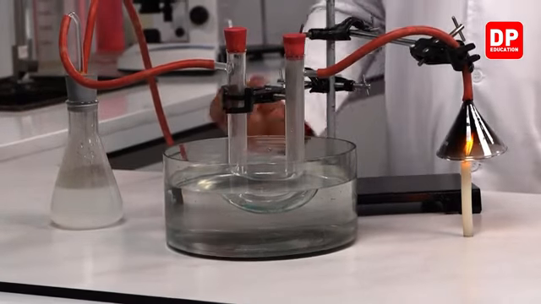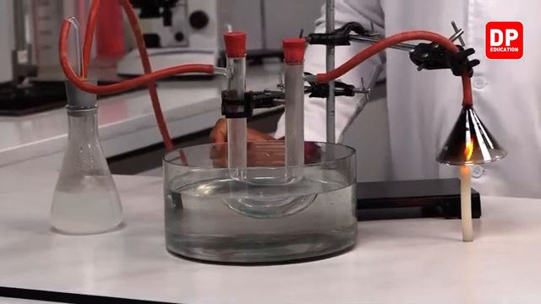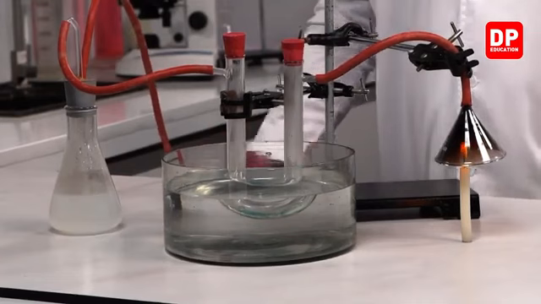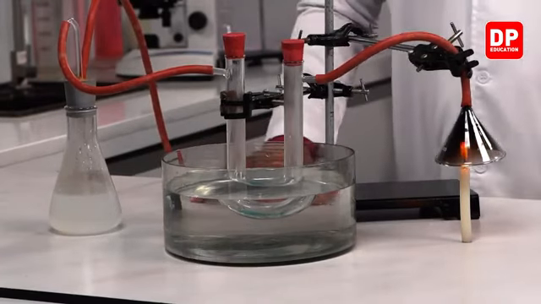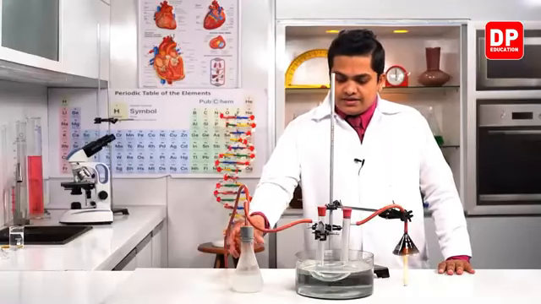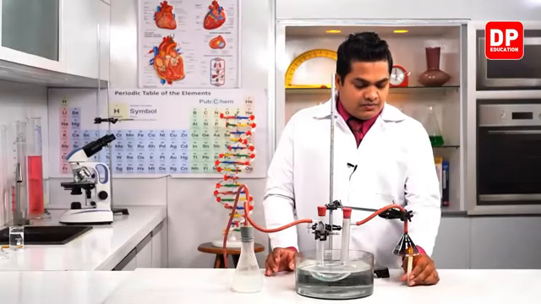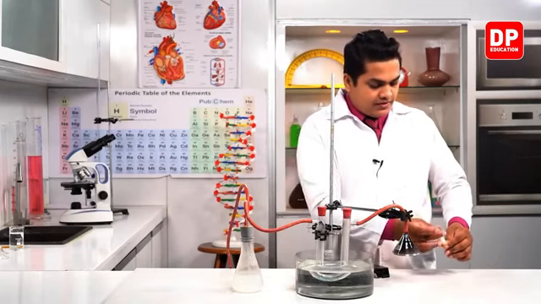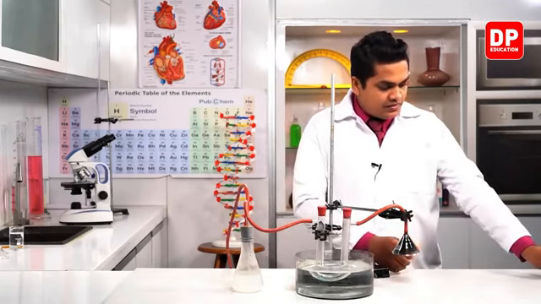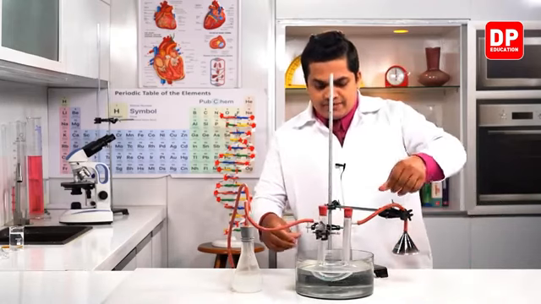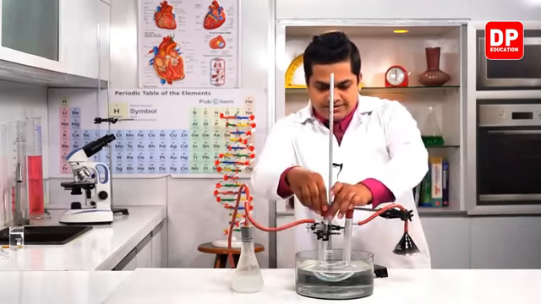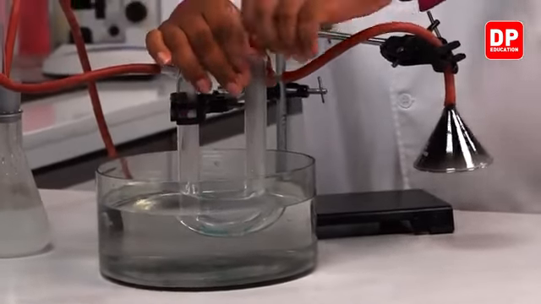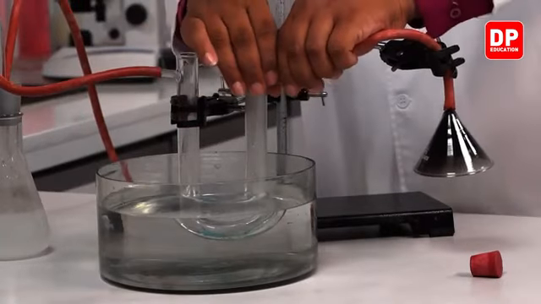So I'll stop this aspirator, right? I'll stop it now. Okay, so now let's see. First of all, I'll put off the flame of the candle, right? Now gently I am going to remove this setup to show the color of the copper sulfate.